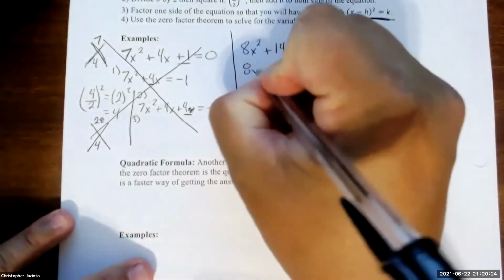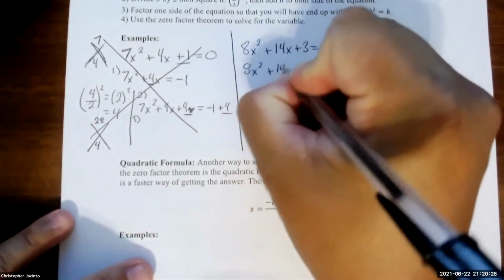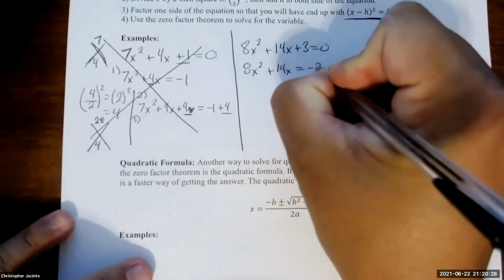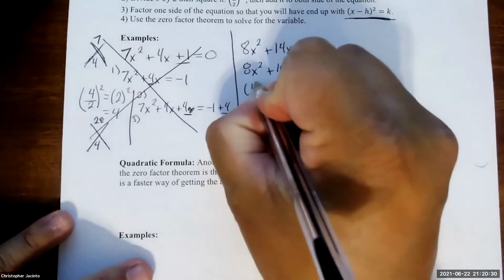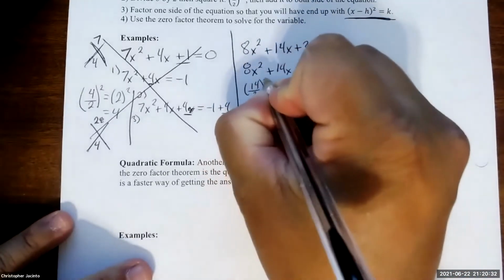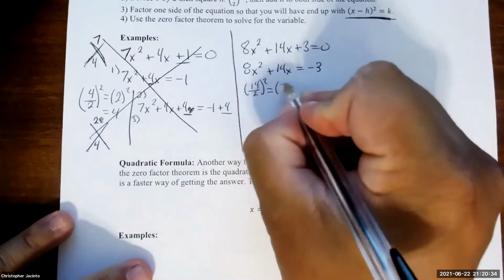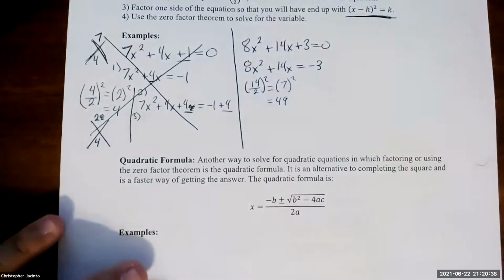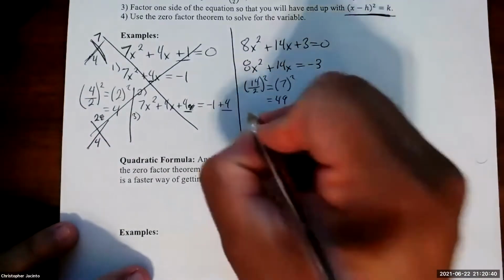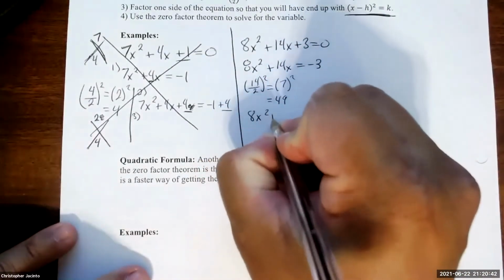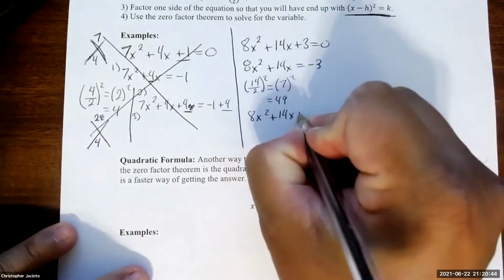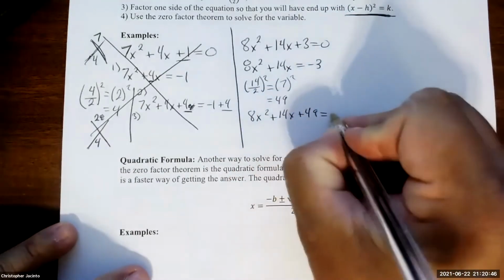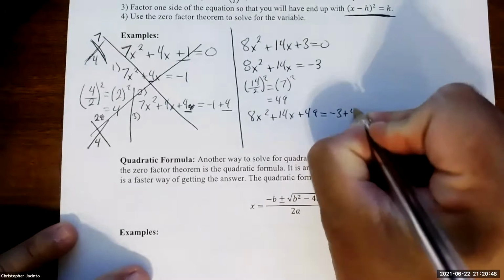So let me just quickly go over this one here. So then 14 over 2 squared. So that's going to be 7 squared gives you 49. So it could be x squared plus 14x plus 49. And then on this side, same thing.